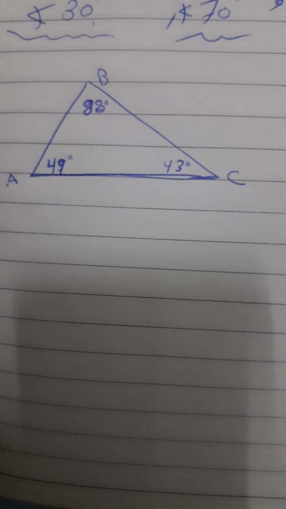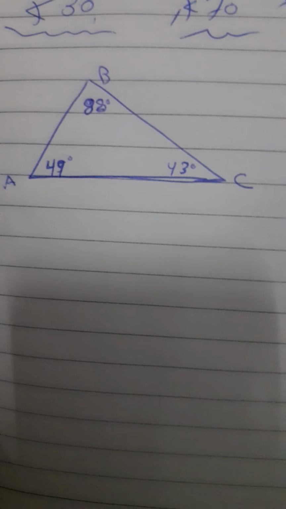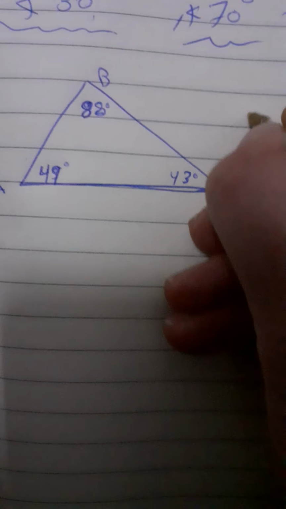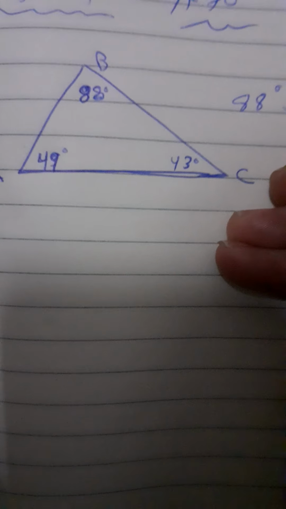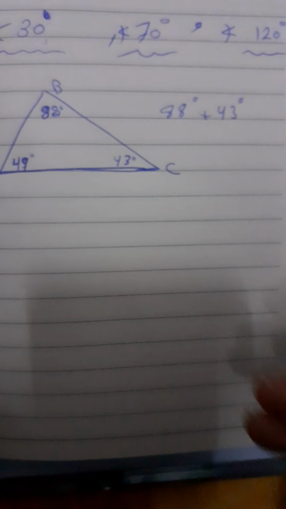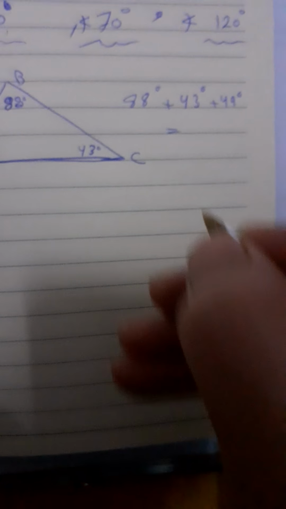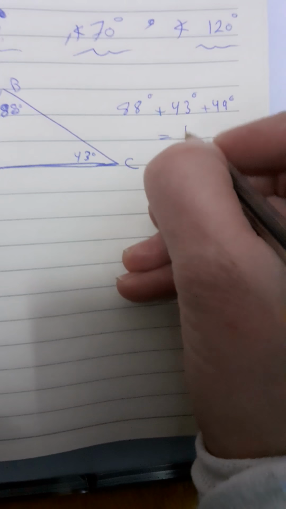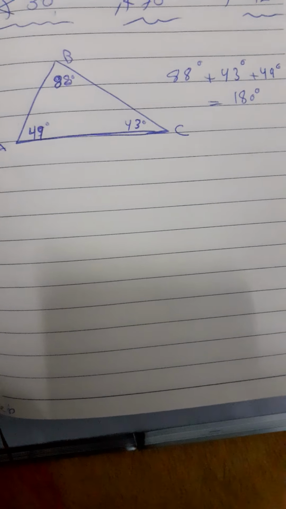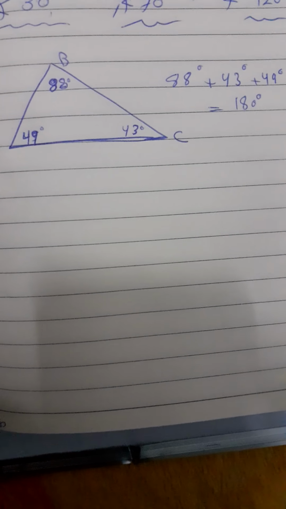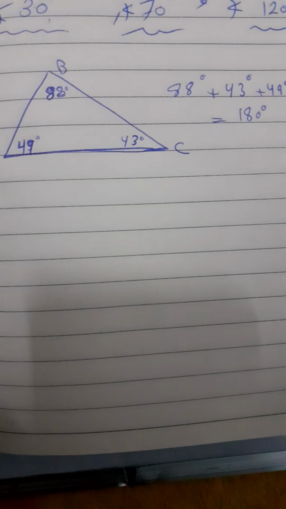Here's what I mean by this: the measurement of the three angles in any triangle adds up to 180 degrees. So if we add 88 degrees, angle B, and angle C, which is 43 degrees, and angle A, which is 49 degrees, we have a sum of 180 degrees. And this is always true in any type of triangle. The three angles add up to 180 degrees, no matter what type of triangle it is.